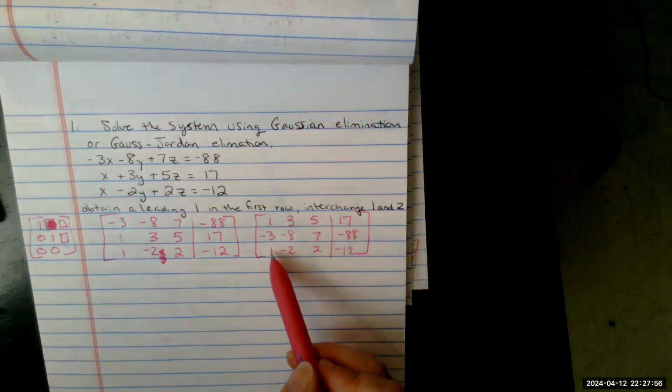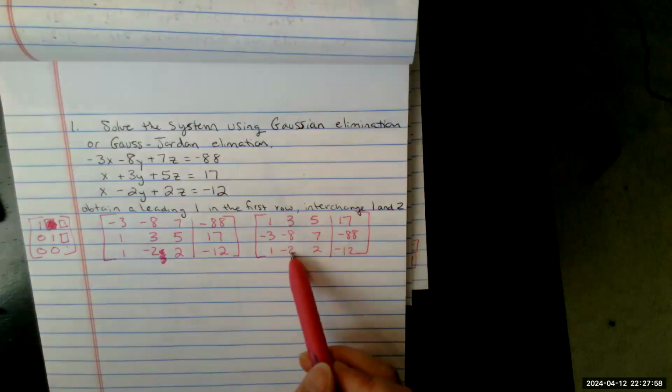So now I need to think, what else can I do to get this to be a 0 and this to be a 1 and this to be a 0 and a 0. So there's a couple options. So again, it's like a puzzle. We're going to try to think about what is the easiest way to do it.